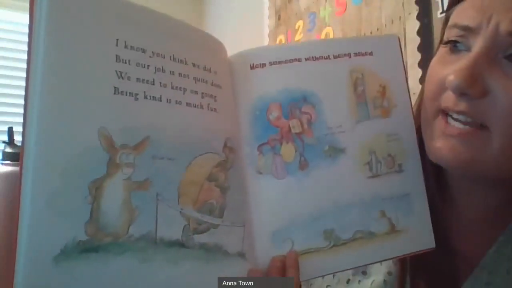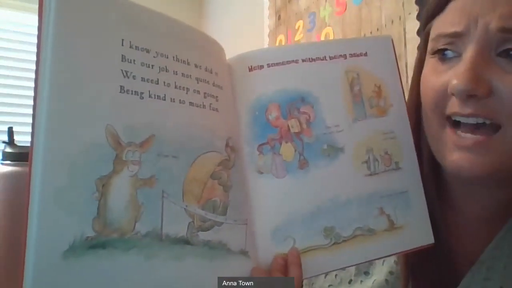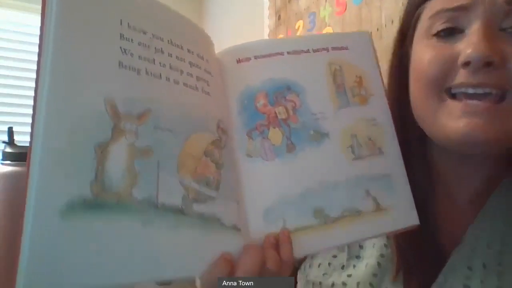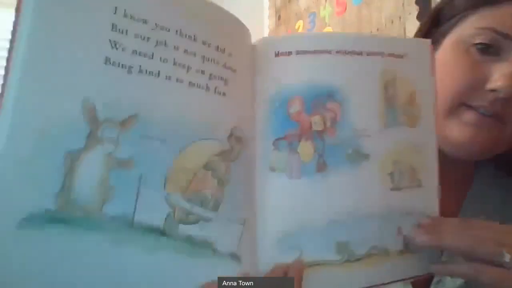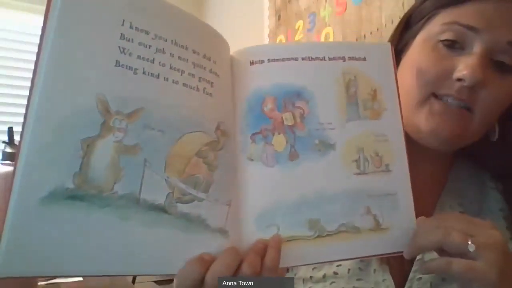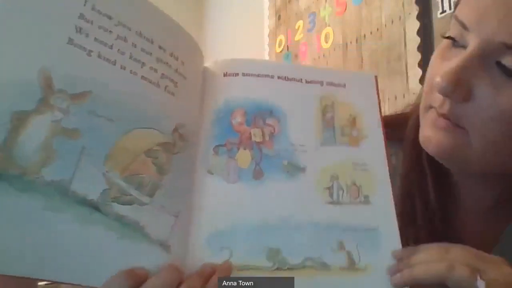I know you think we did it, but our job is not quite done. We need to keep on going. Being kind is so much fun. So the rabbit or the hare is saying to the turtle, "After you."